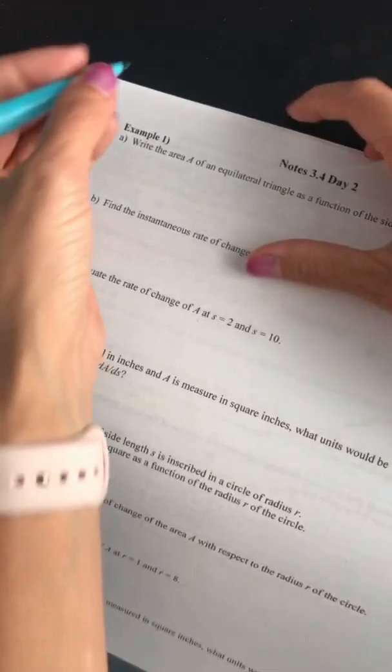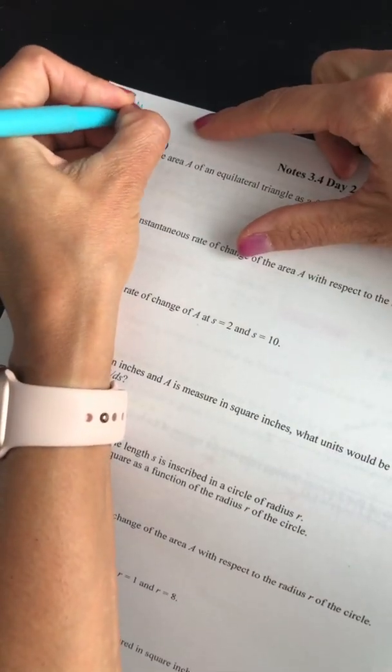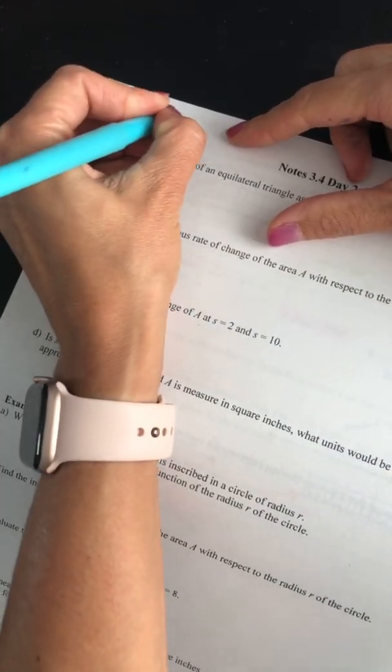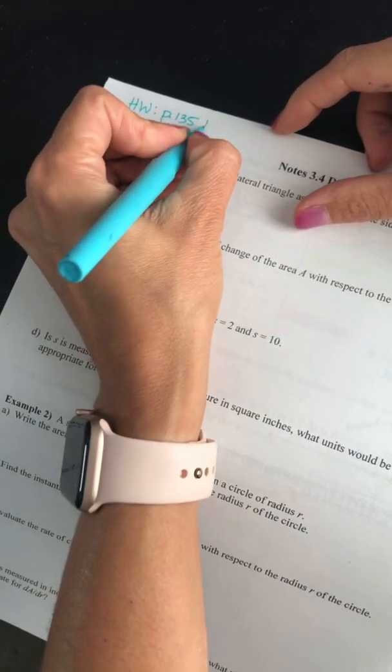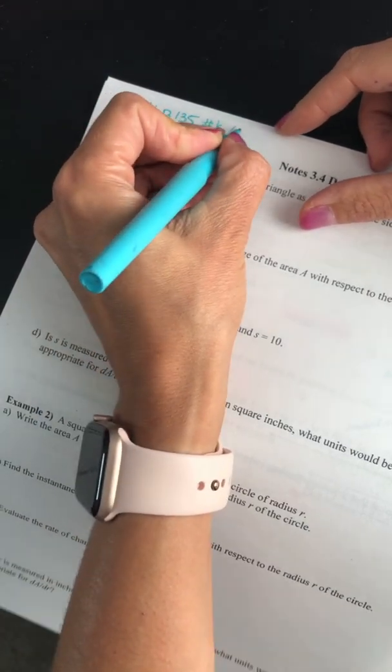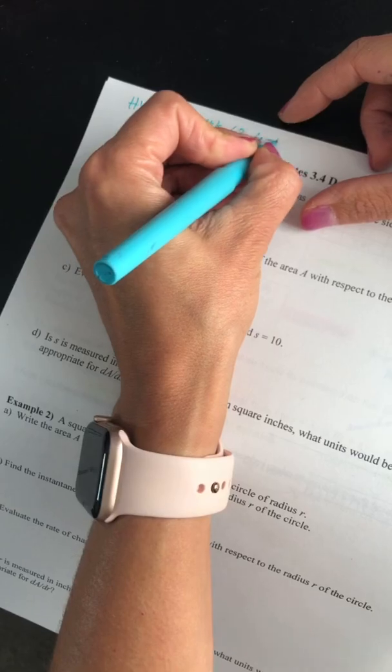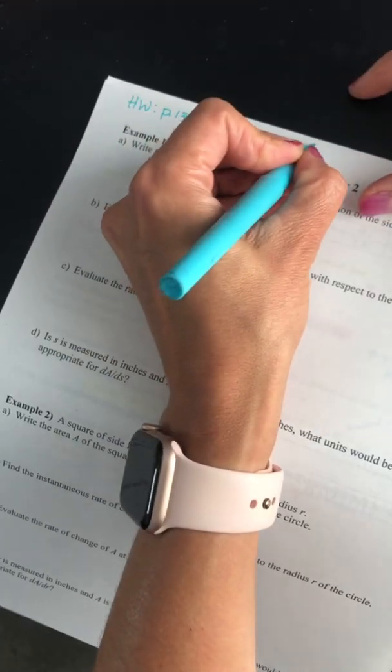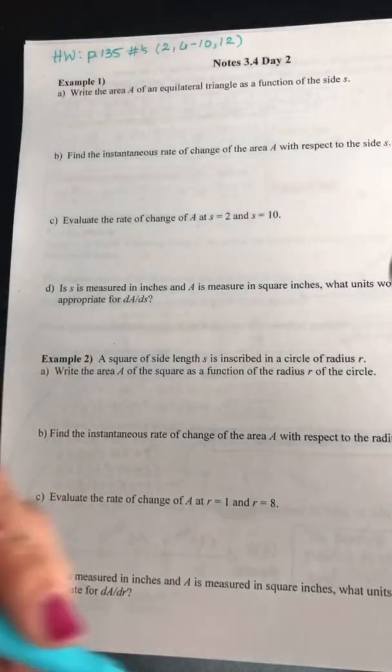Also, what's going to go along with these notes is the homework assignment: page 135, numbers 2, 6 through 10, and then 12. That will also be in Google Classroom, but I'll try to remember to add it to the notes so that you can see it ahead of time.